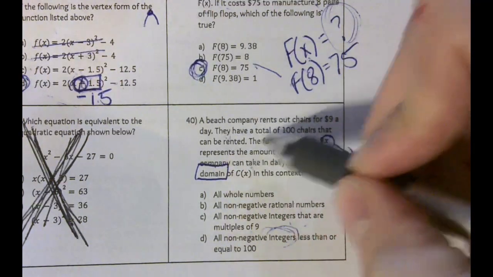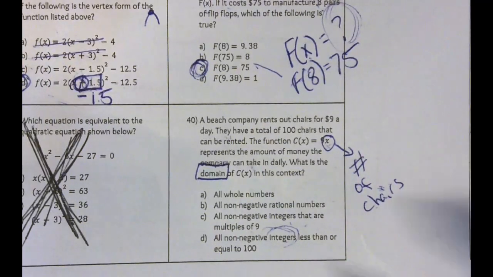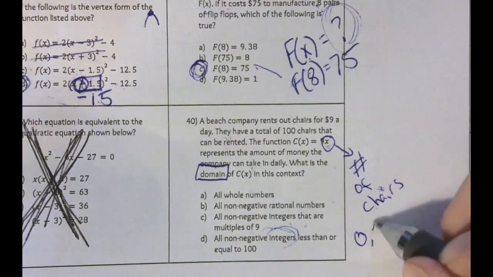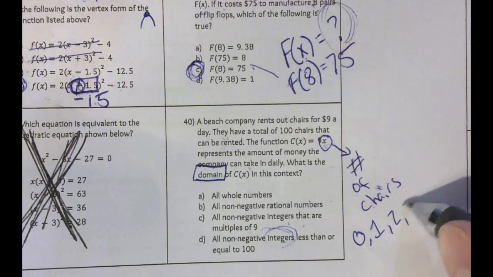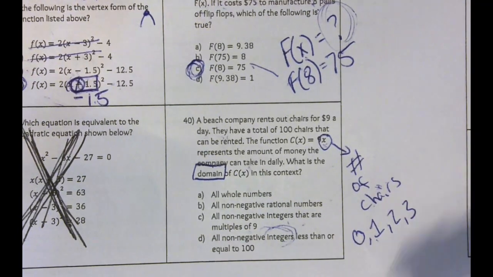It says they have a total of 100 chairs that can be rented. So you could sell 0 chairs. You could sell 1 chair. You could not sell half a chair. That's impossible. You could sell 2 chairs. You could sell 3 chairs. These are all the pieces of the domain. These are all possible x values that would make sense.